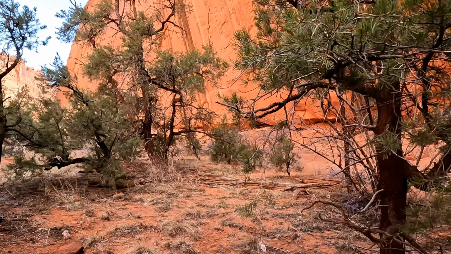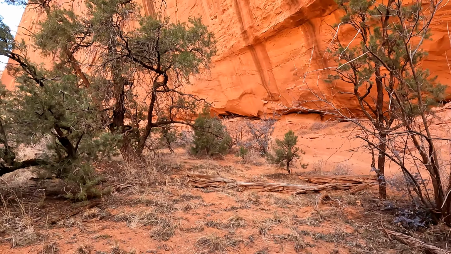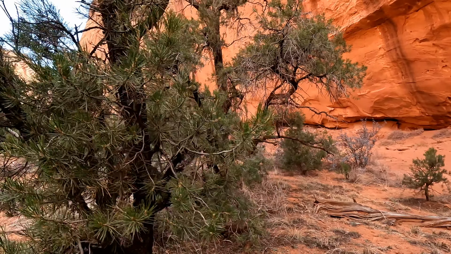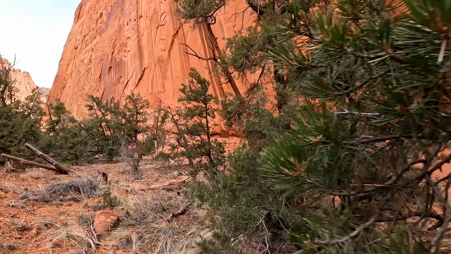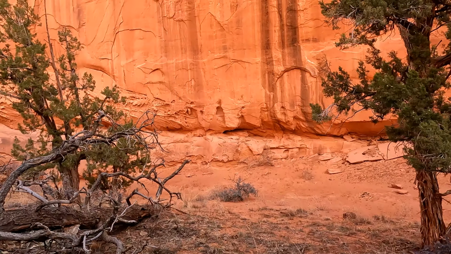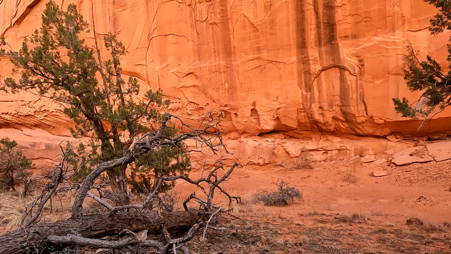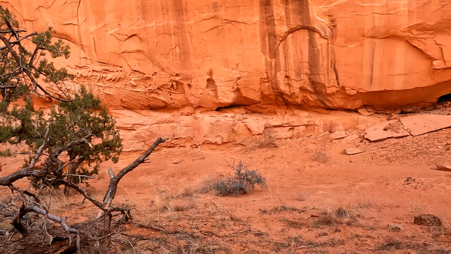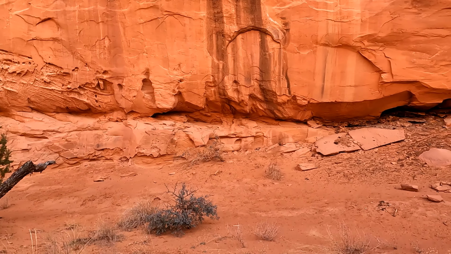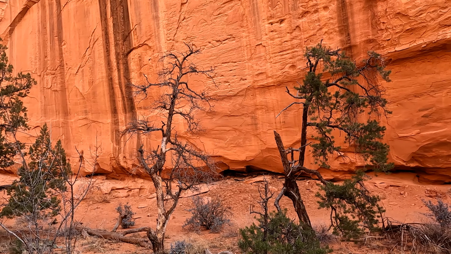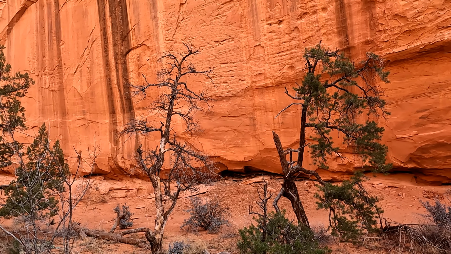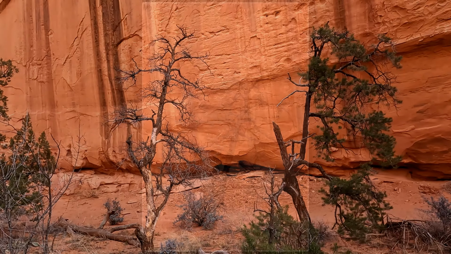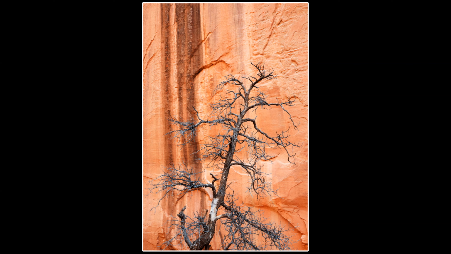It's pretty cluttered in here, obviously, so I'm looking for simple trees that can be isolated against the red rocks. Wow, just look at that red rock. Isn't that incredible? Got beautiful reflected light on it right now. I'm using a medium zoom 24 to 105 millimeter lens. Good range for isolating trees.